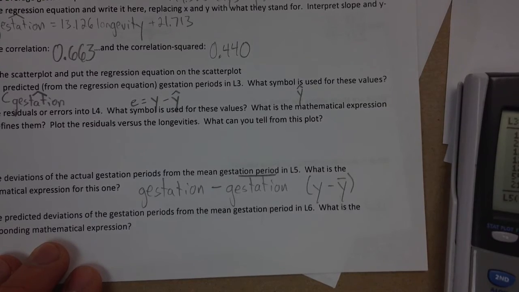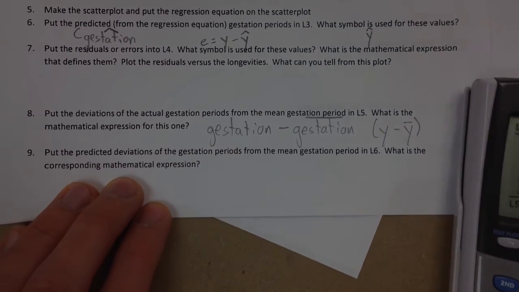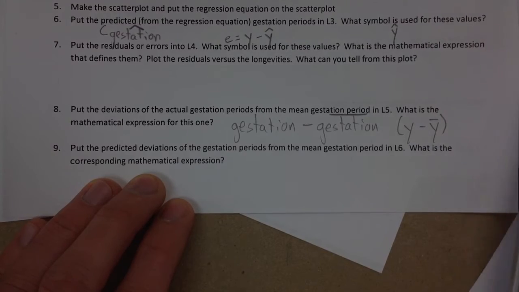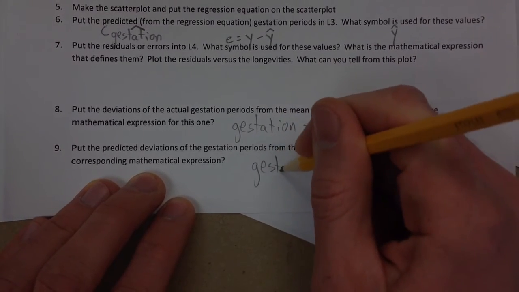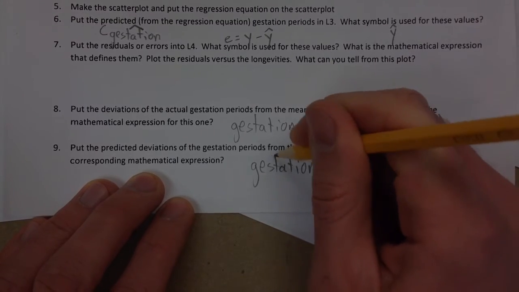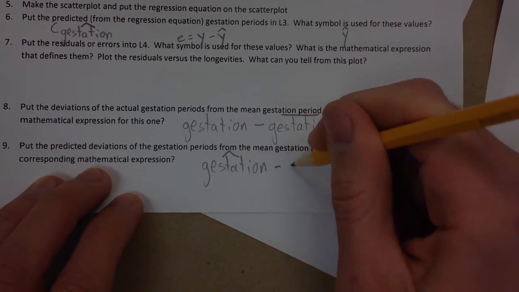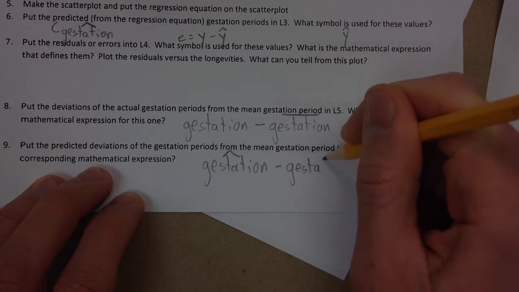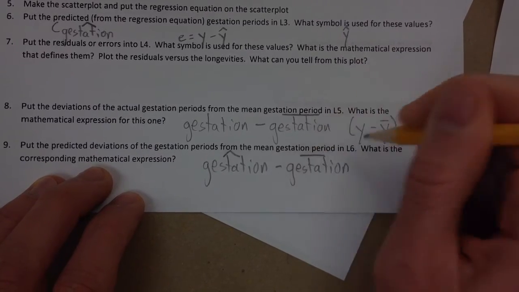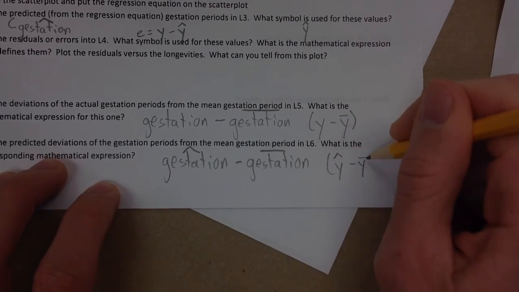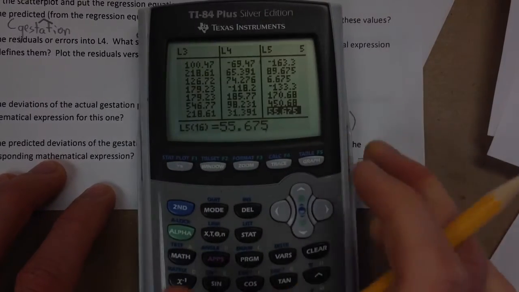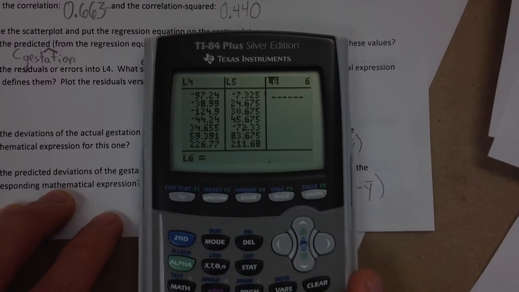Next, put the predicted deviations of the gestation periods from the mean gestation period in L6. So symbolically, this is gestation hat minus gestation bar. Or more generally, y hat minus y bar. Okay? You're doing great.